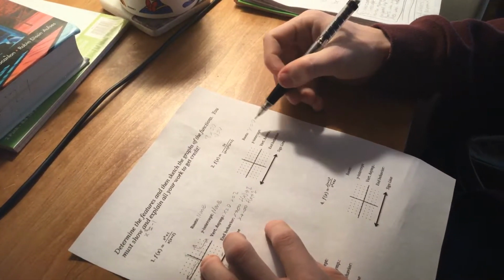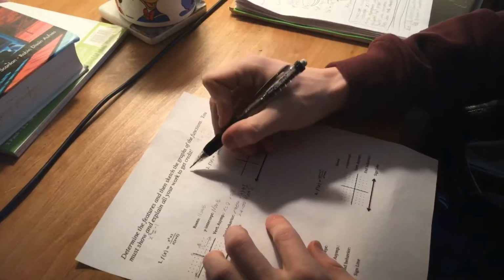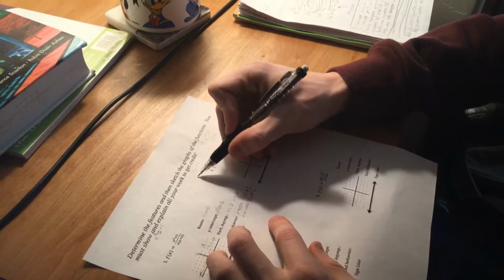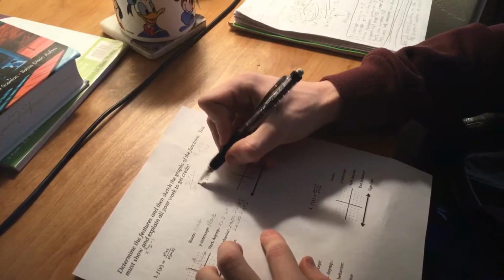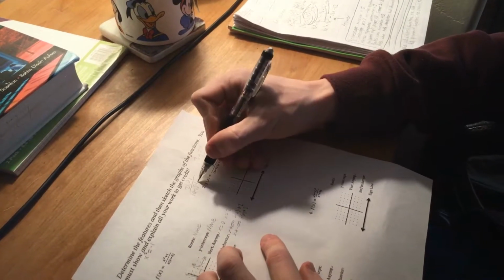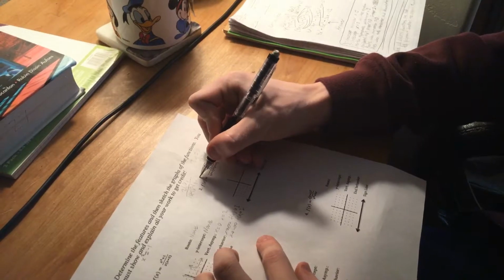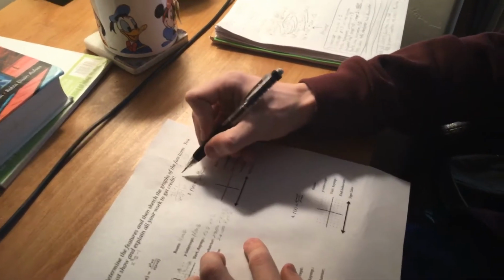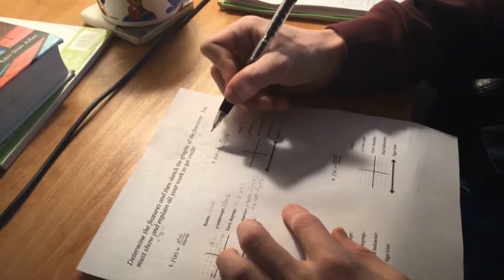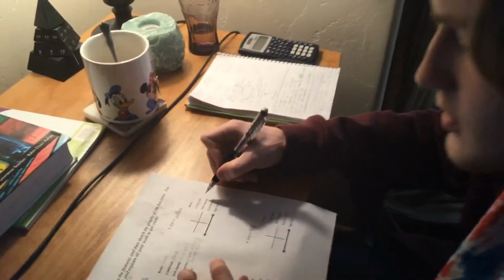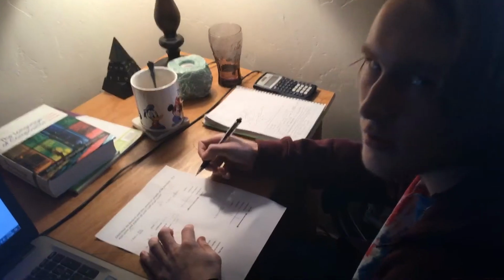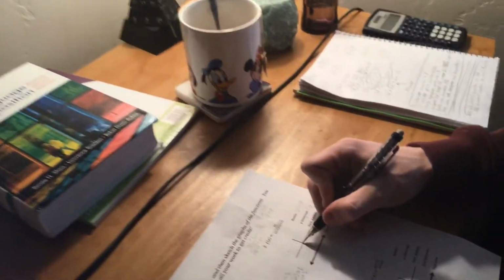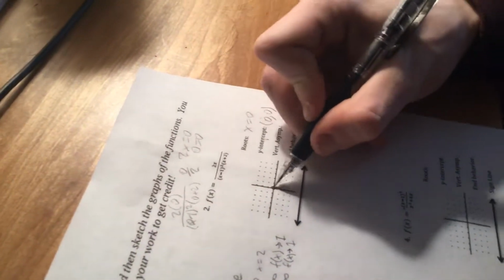For the y-intercept, you set the x's in the equation to 0. So it's 2 times 0 divided by (0 minus 1) squared times (0 plus 2), which would be 0 over 2, but 0 divided by anything is just 0. So you have a y-intercept at (0, 0). I'm just going to go ahead and put that point on here.